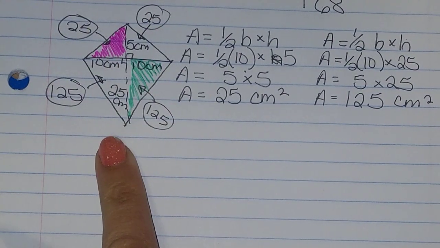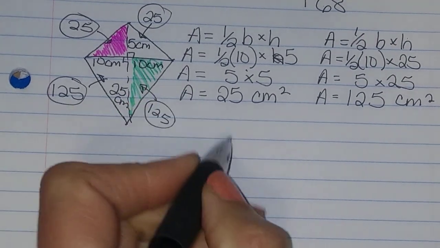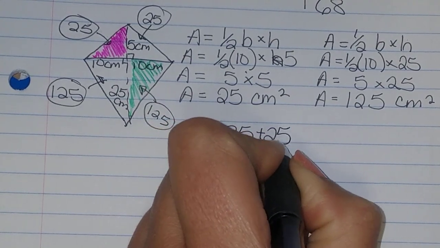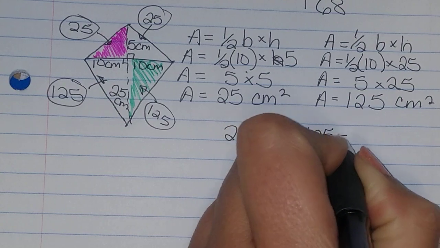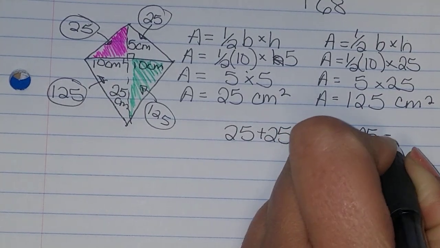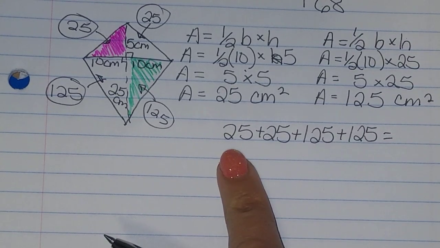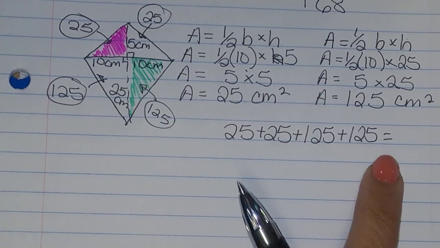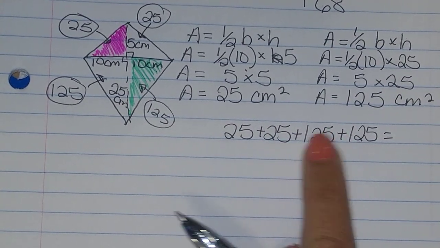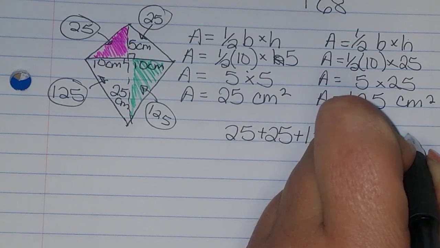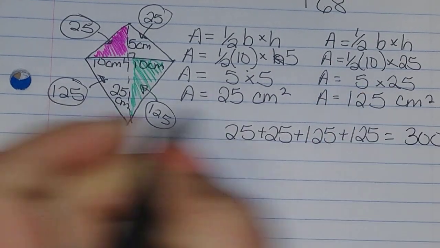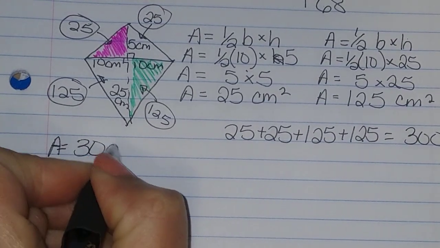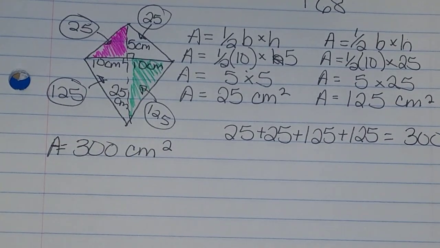Next, I take all of my areas and add them together. So I have 25 plus 25 plus 125 plus 125, and that's going to equal my final area. If I look at 25s, I think of quarters, and I can see there are four 25s total, which gives me 100, plus my 200 right there. So my final area for this problem is 300 centimeters squared.